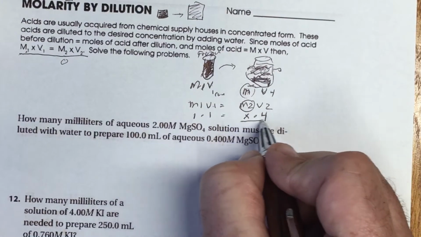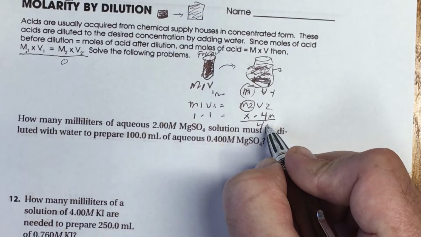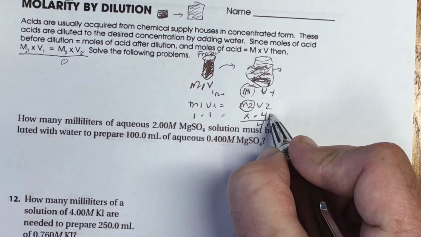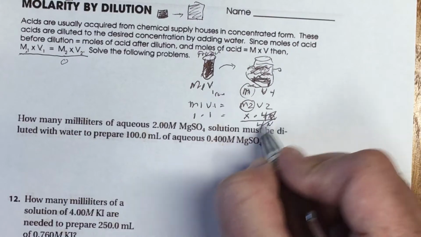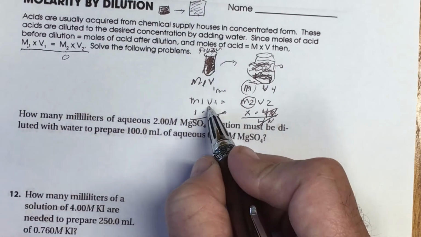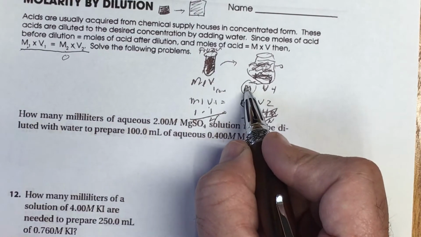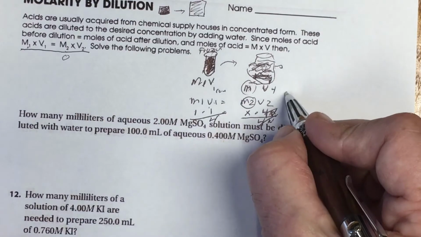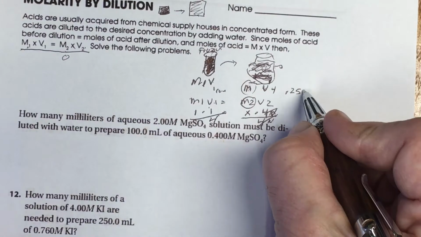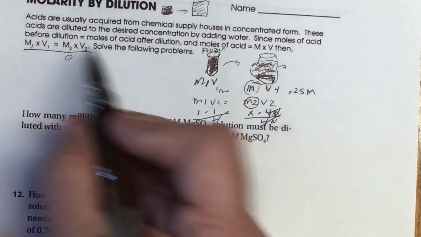I'm going to divide both sides by 4. The 4's cancel out, and over here we have to divide this by 4. And take a look, 1/4, 0.25. Our new molarity, we figured it would be 1/4, will be 0.25 molar. 0.25 is the decimal equivalent of this. So that's what we're working with here.